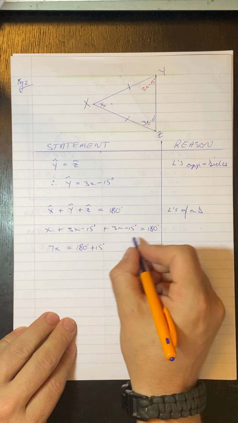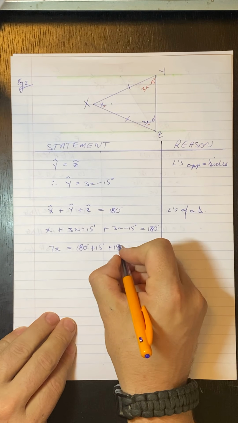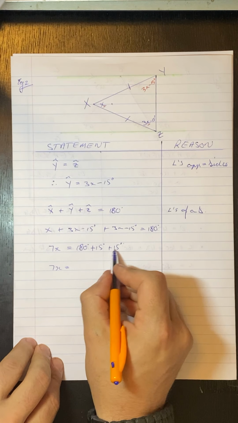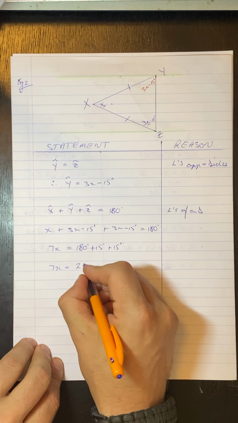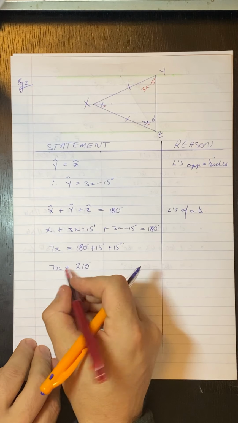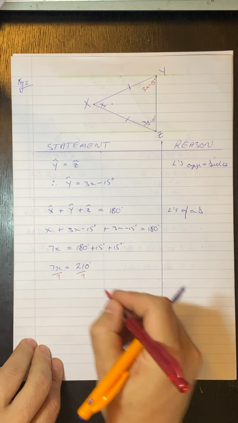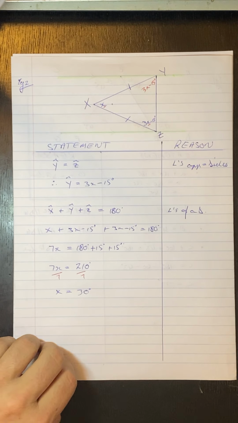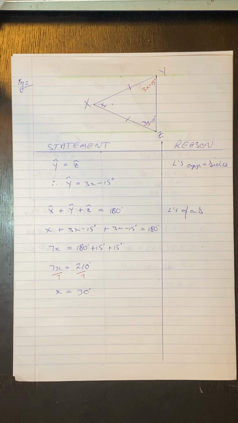plus 15, sorry, and then plus another 15. So we get 7x is equal to, that's going to give us 30, so that's 210. Divide both sides by 7, and we get x is equal to 30 degrees. And that's what they asked us to do, solve for x.